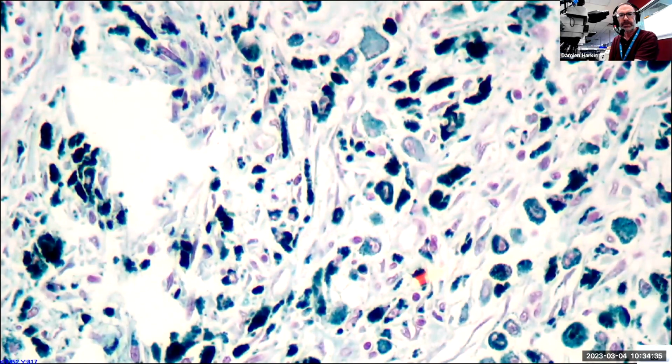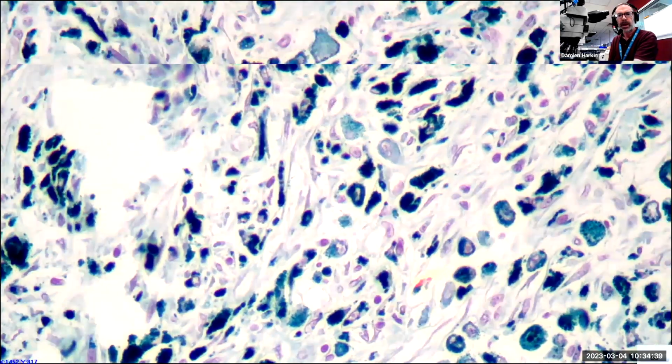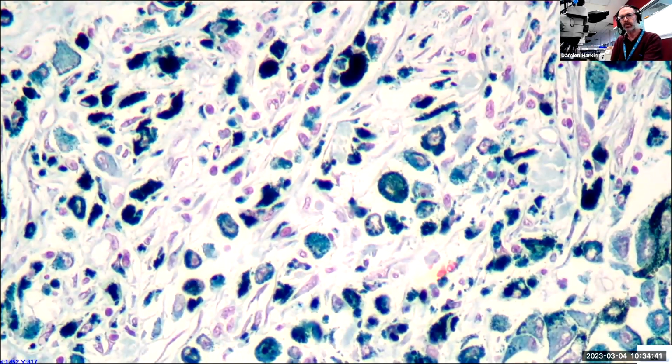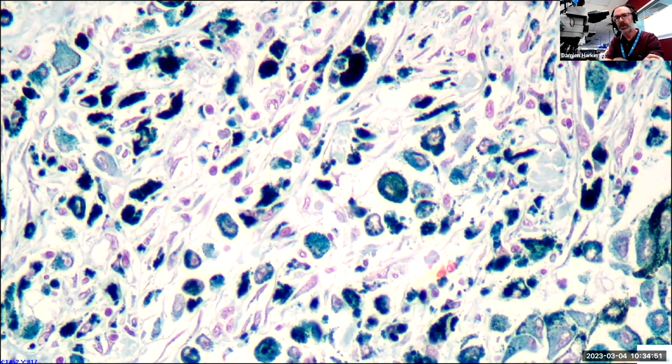And this is called Schmorl's stain, and it works on the principle of melanin having the ability to behave as a strong reducing agent. And in doing so, it is able to convert iron salts to this particular color that we can see here.